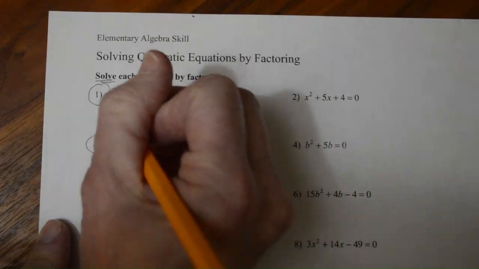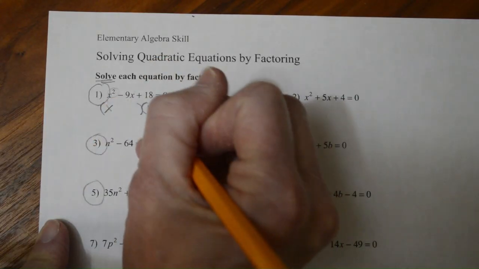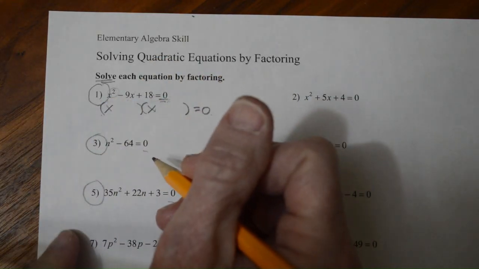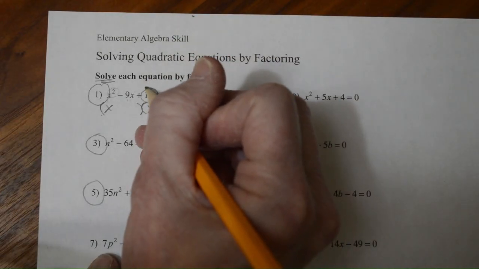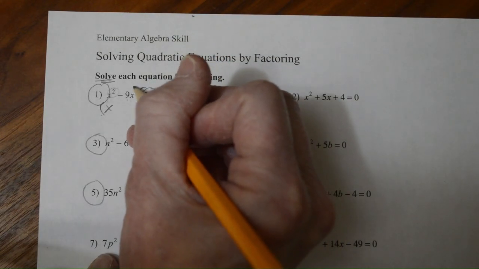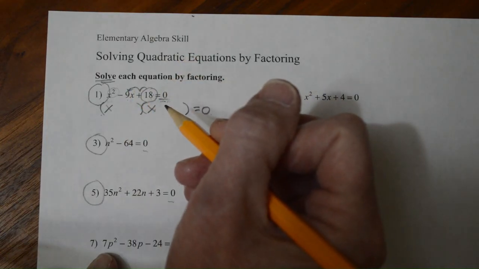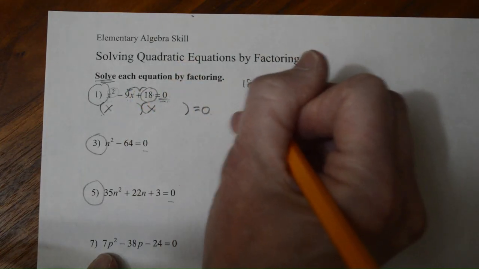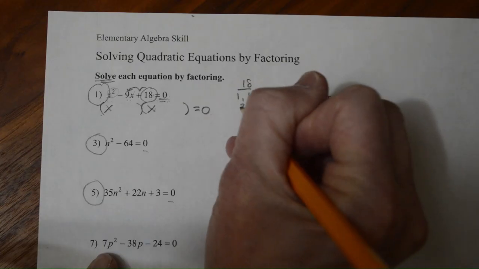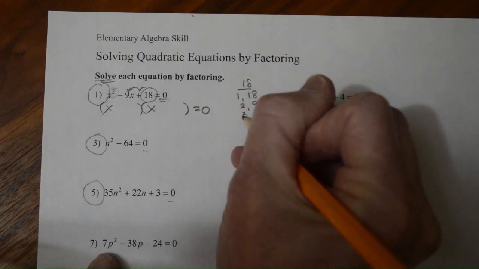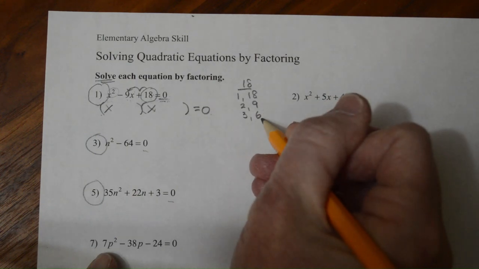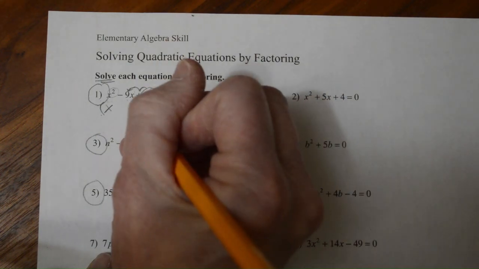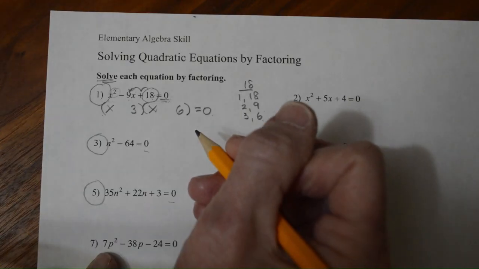All right, so I've got to find two things that multiply to x squared. Again, that's the easy part. We just split them right into two equal groups. Now I'm looking for two things that multiply to 18 that add to 9. All right, so we've got 1 and 18, 2 and 9, 3 and 6. Well, that adds to 19, that adds to 11, that adds to 9. So that's the one that we want. All right, 3 and 6.